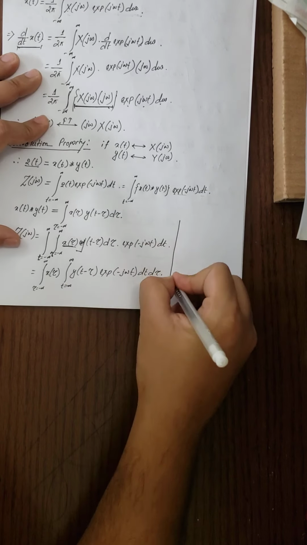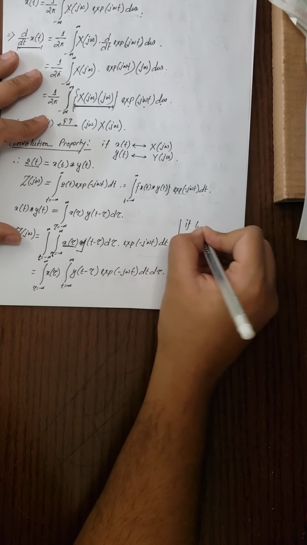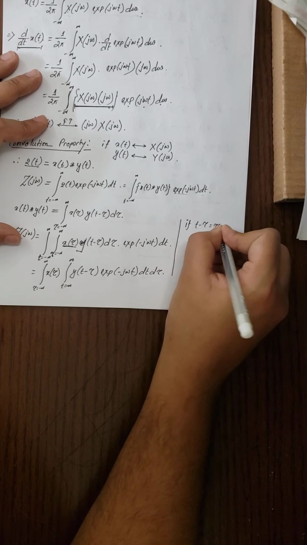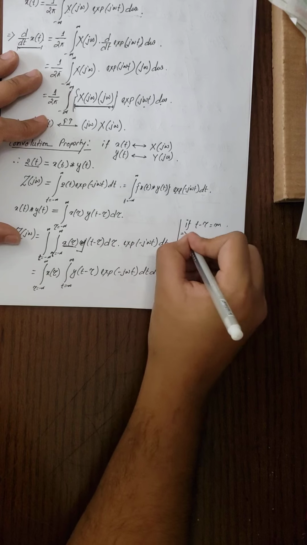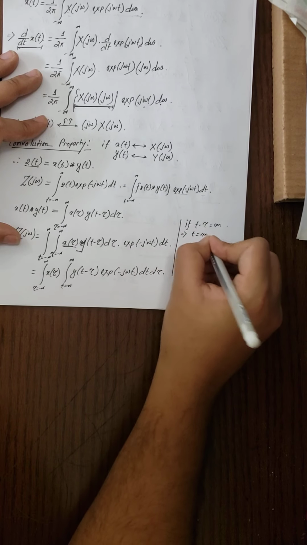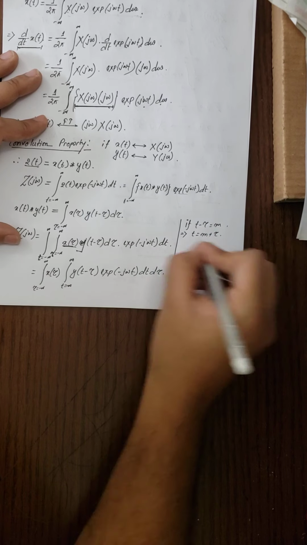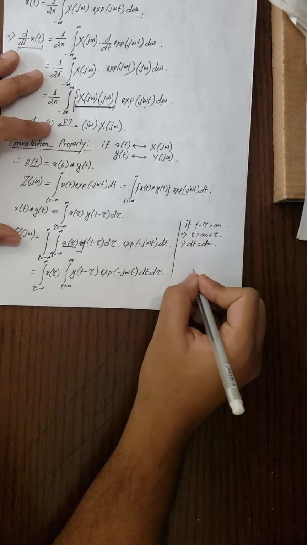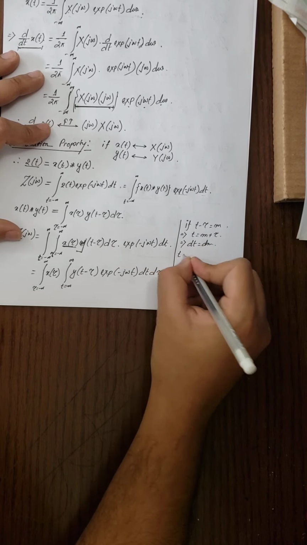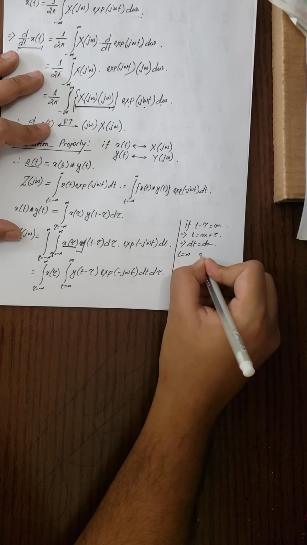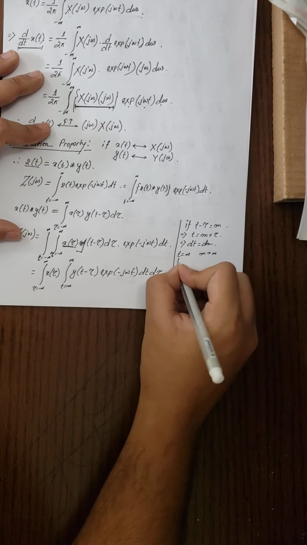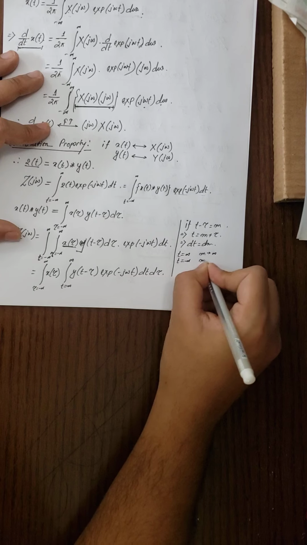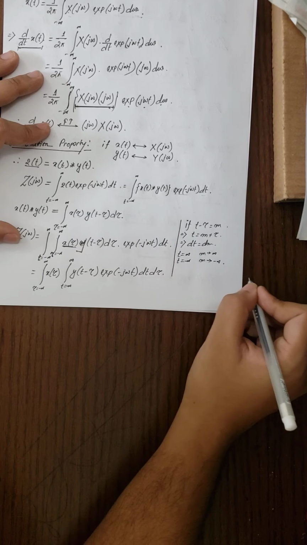Now, if t minus tau equals m, so t equals m plus tau, and similarly dt will be equal to dm. As you have seen before, when t goes to infinity, m will also go to infinity, and when t goes to negative infinity, m will go to negative infinity.